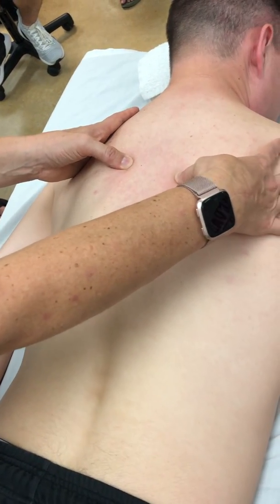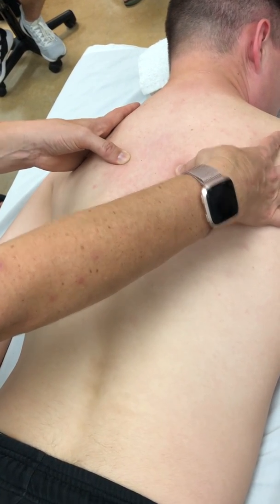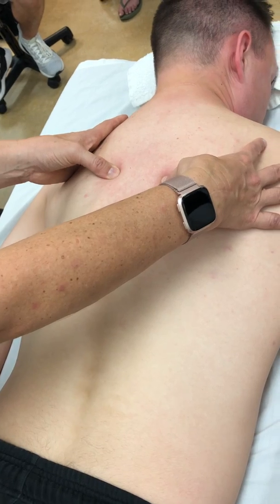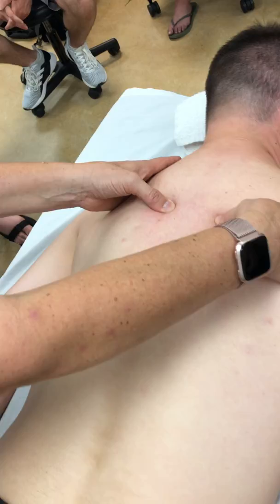Hayden has a little bit of tightness. Is that sore? No. There? Okay. Because I'd really like to work on that if you said yes. So you can go along there and find those transverse processes.